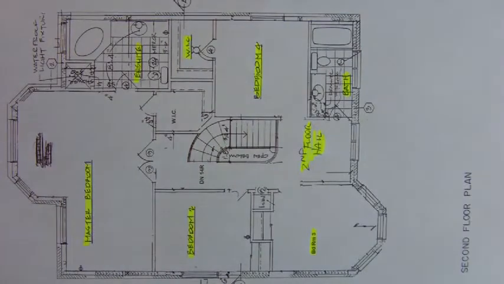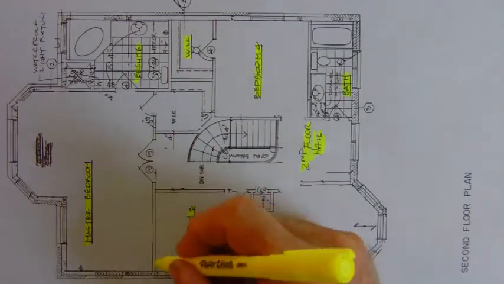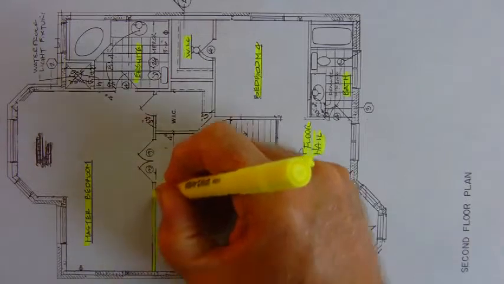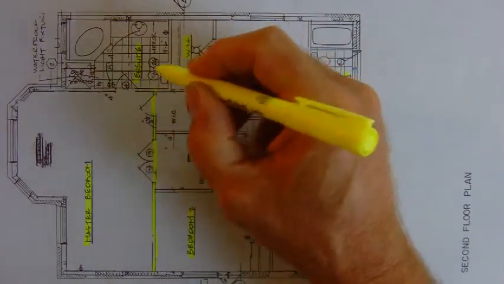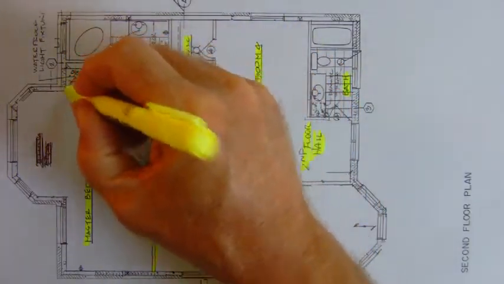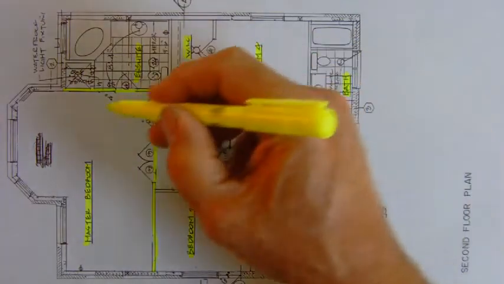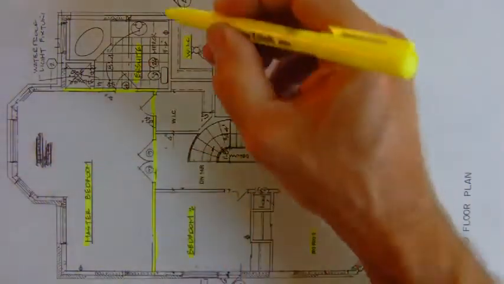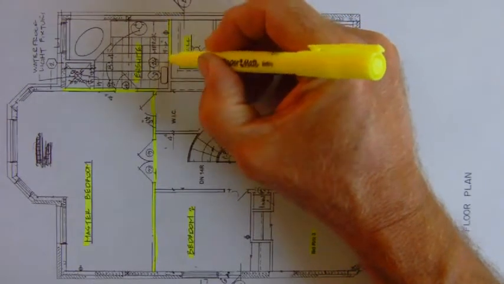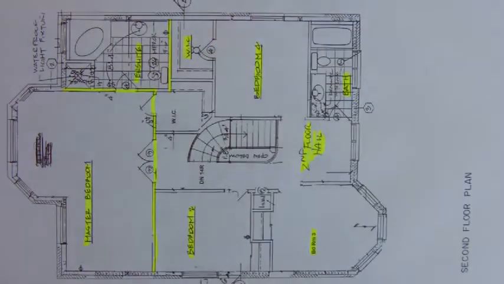Now, I suggest that you divide up the rooms in this manner. Firstly, we'll do the master bedroom, and we'll come straight across like this. So all of this odd shape will be the master bedroom. Here is our ensuite.